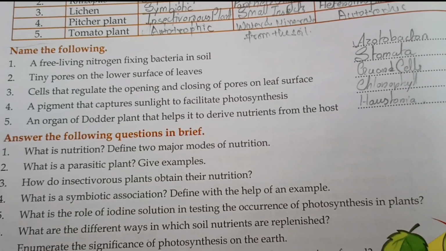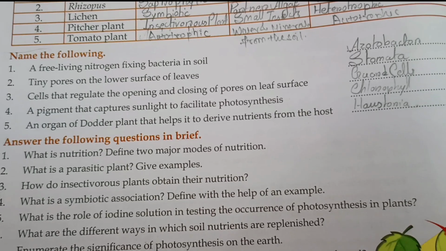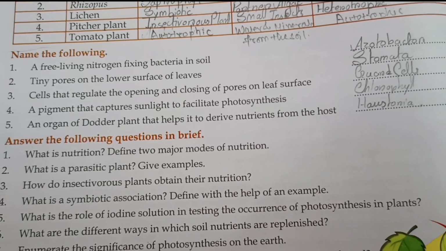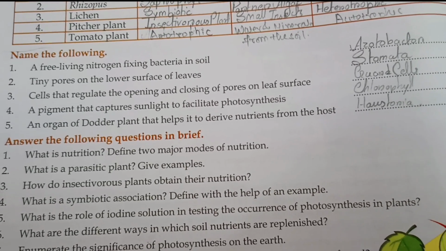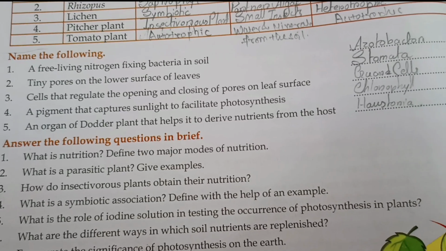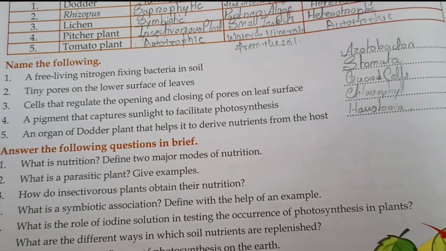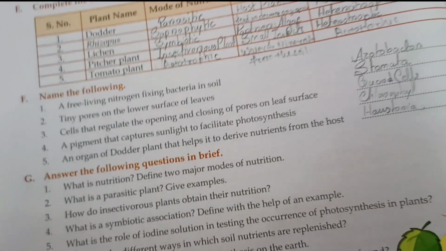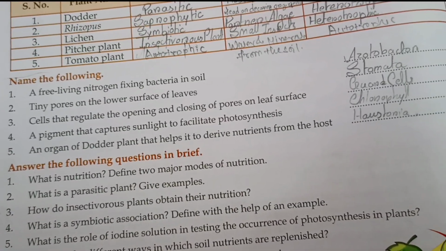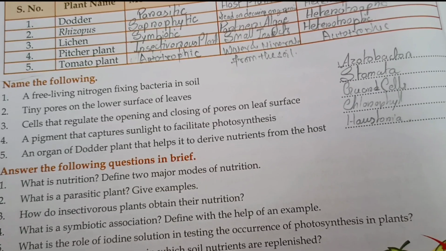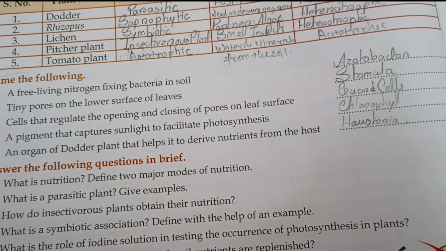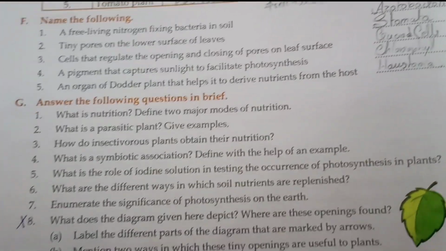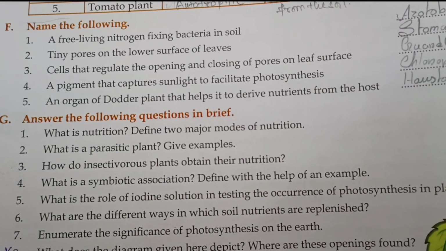Number 3, cells that regulate the opening and closing of pores of leaf surface, guard cells. Number 4, a pigment that captures sunlight to facilitate photosynthesis, chlorophyll. Number 5, an organ of dodder plant that helps it to derive nutrients from the host, haustoria. Next one, number C, answer the following questions in brief.